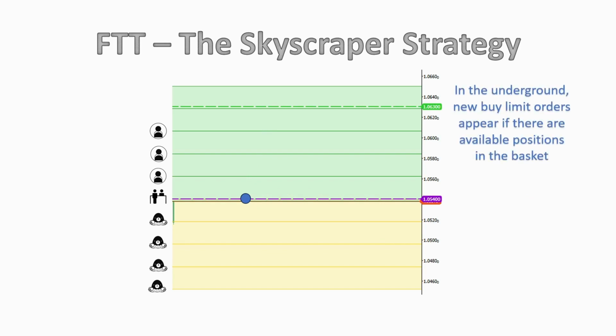Things work differently below the reception desk in mole land. As the price falls, new pending buy limit orders will gradually appear for the moles on the lower floors. This happens as long as there are available positions in the basket. Once the basket is empty, no more positions will appear. Each position has its own stop loss according to the settings.